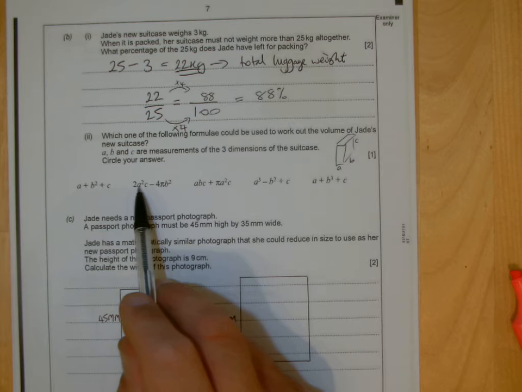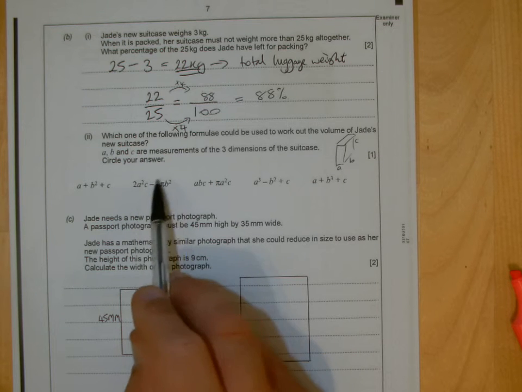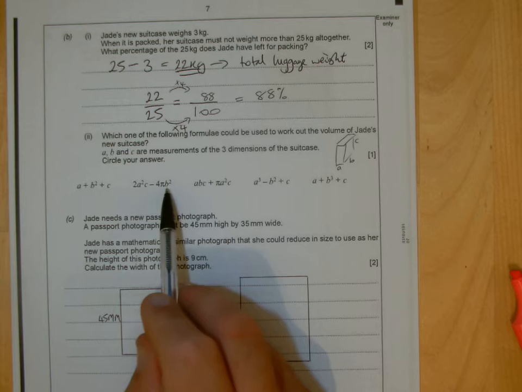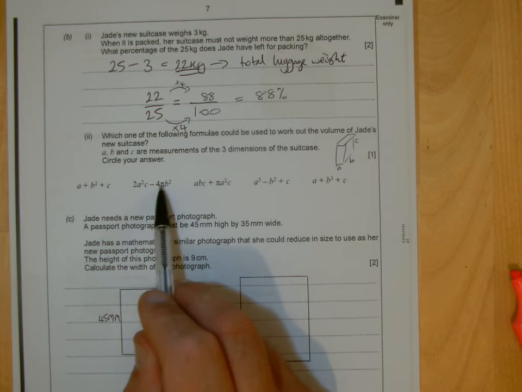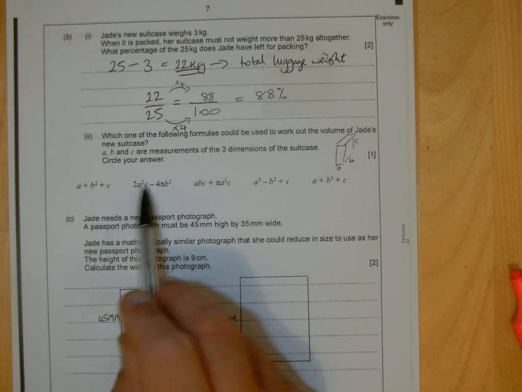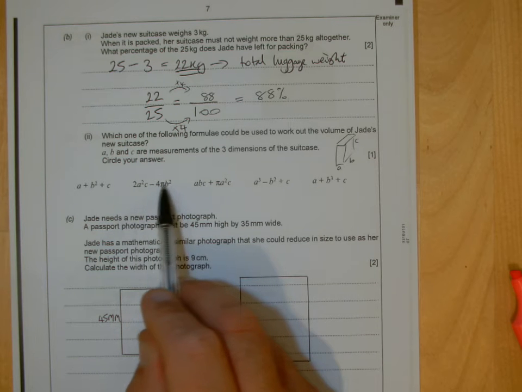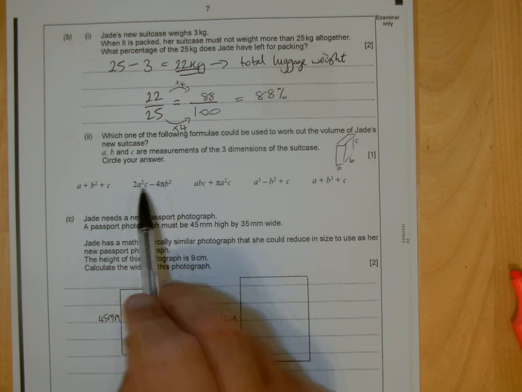Now when you look here, this actually is 3 letters times together, because A squared is A times A and then times C. So you have 3 letters there. But unfortunately you haven't got 3 letters here, because you just have B squared, B times B. And pi isn't a letter, it's a number, 3.14. It's a constant. So it won't work, because you've got 3 letters here but only 2 letters here, so it's inconsistent.